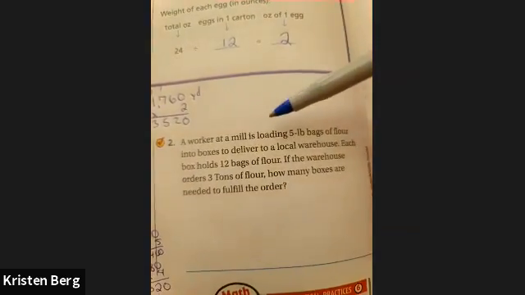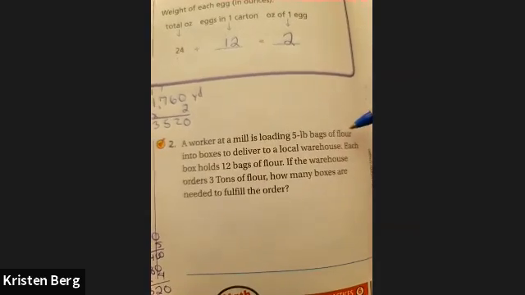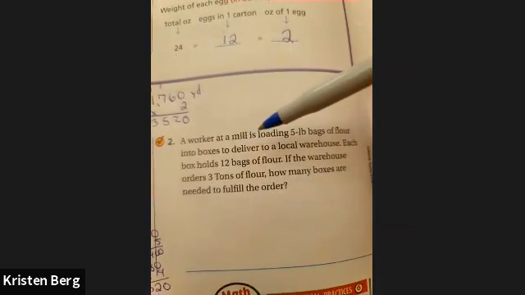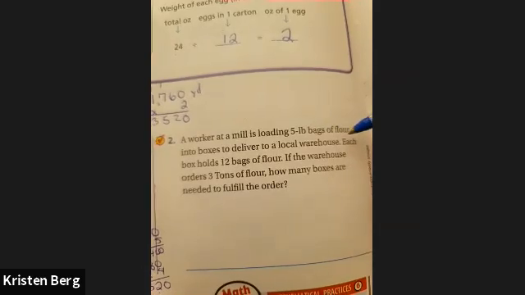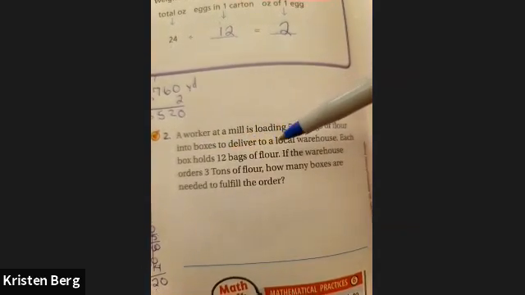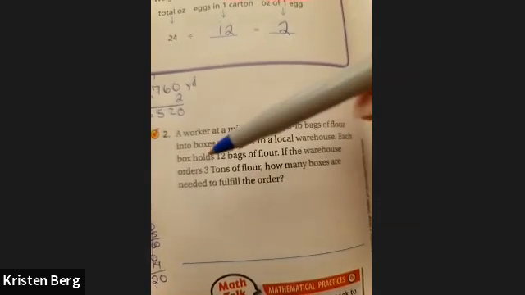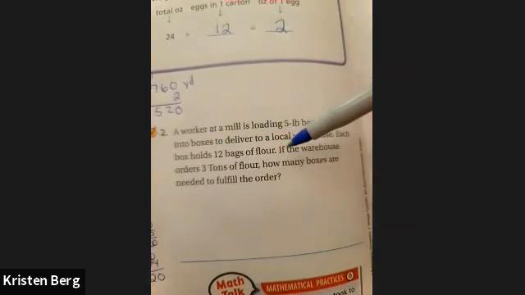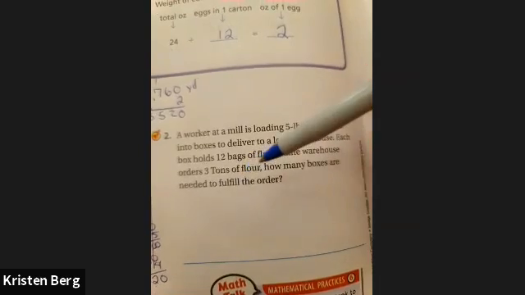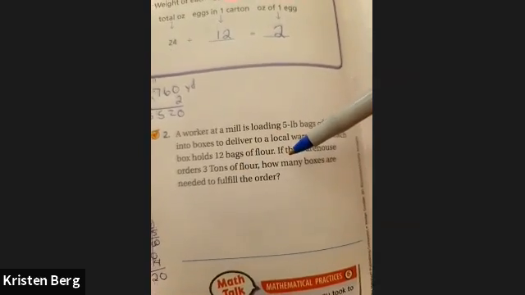Next, a worker at the mill is loading 5-pound bags of flour into boxes to deliver to a local warehouse. Each box holds 12 bags of flour. If the warehouse orders 3 tons of flour, how many boxes are needed to fulfill the order?